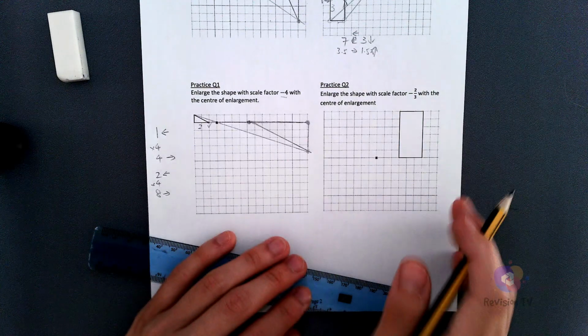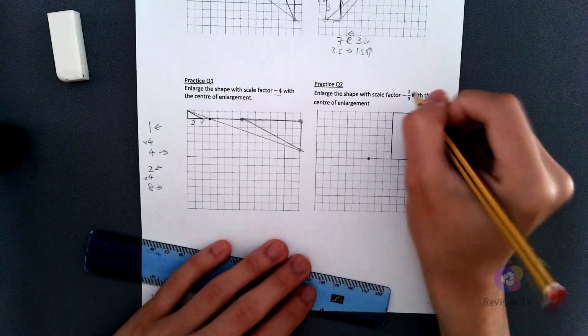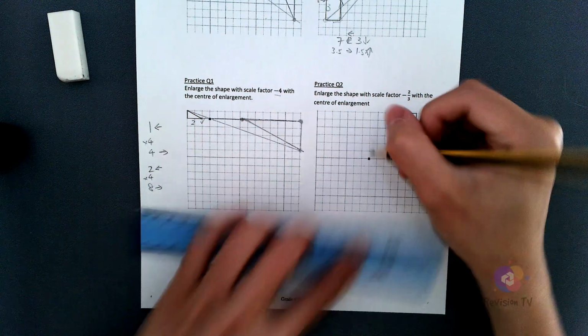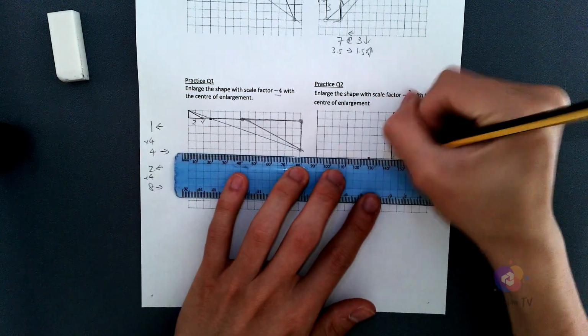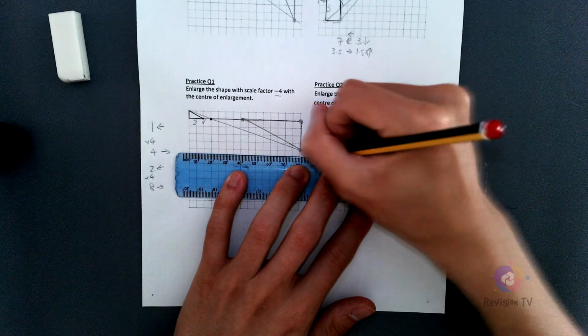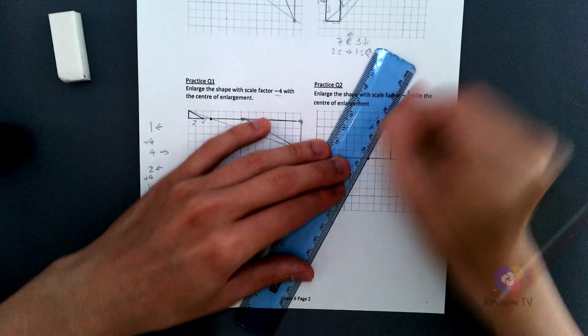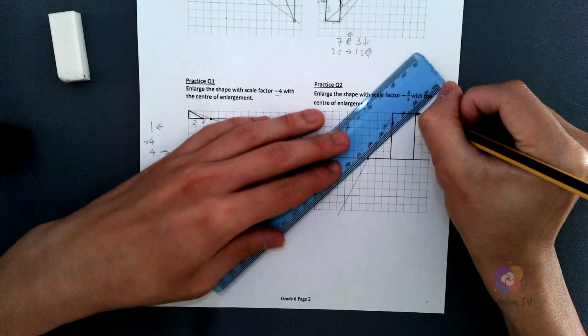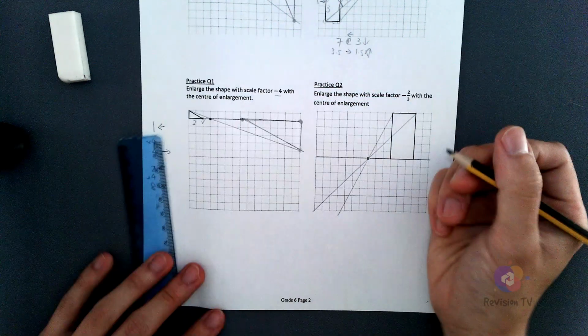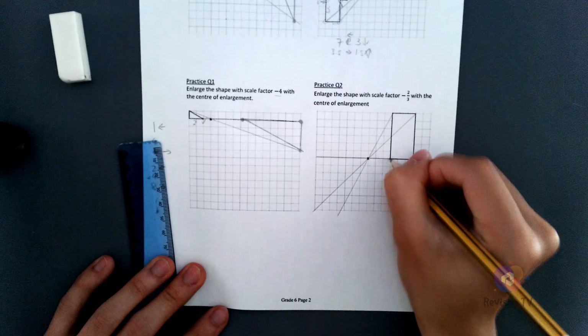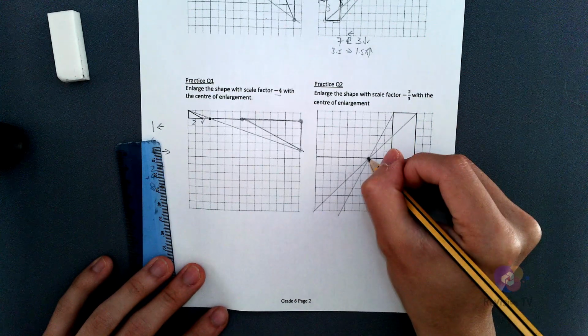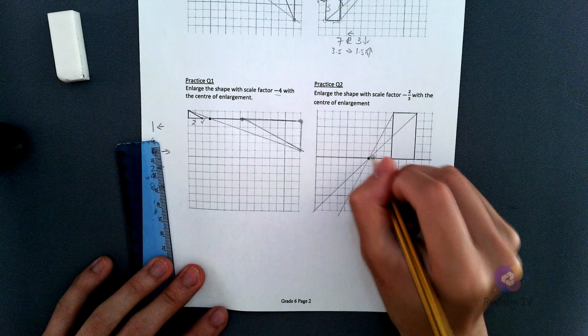Right, practice question number 2. This time with -2/3. Everything works the same way. So first we're going to connect the corner of the shape to the center of enlargement. Okay. I start with the closest point. So from center of enlargement, again, from center of enlargement, it's like Mario. This is always the starting point.